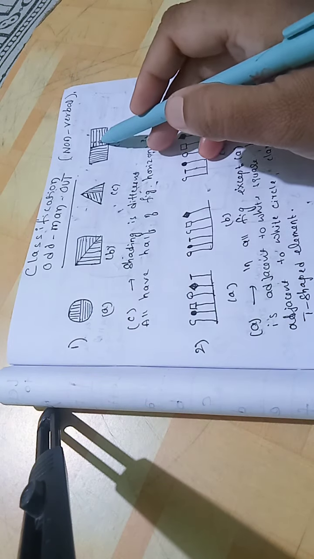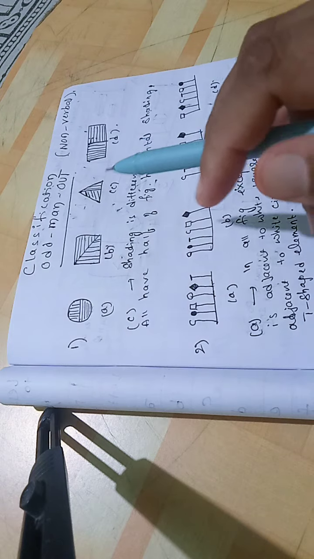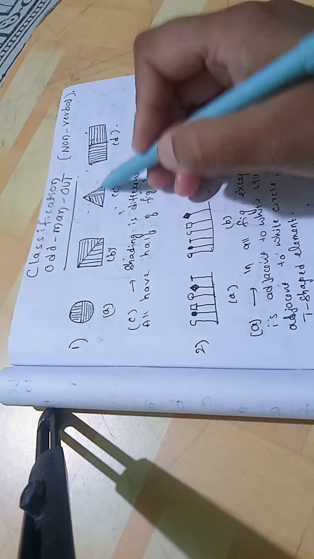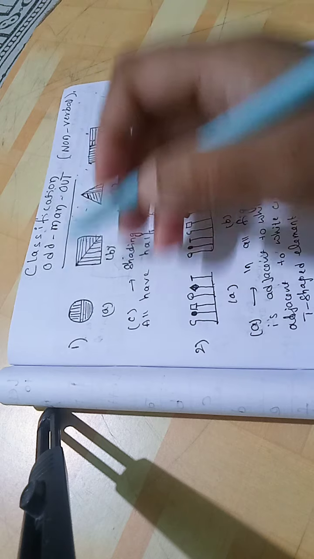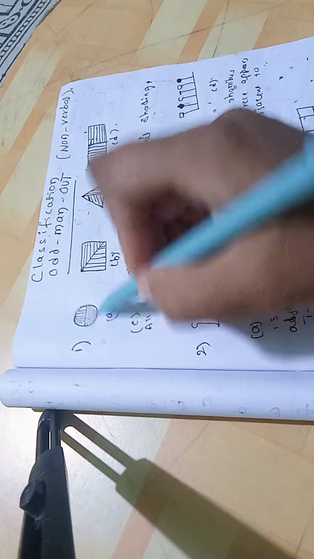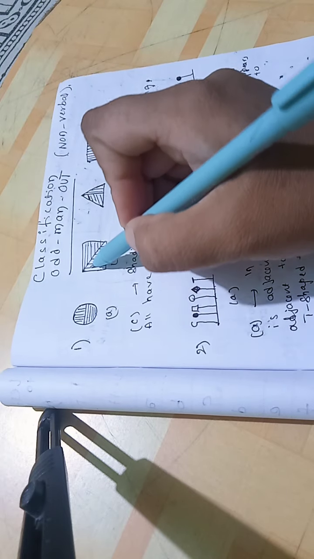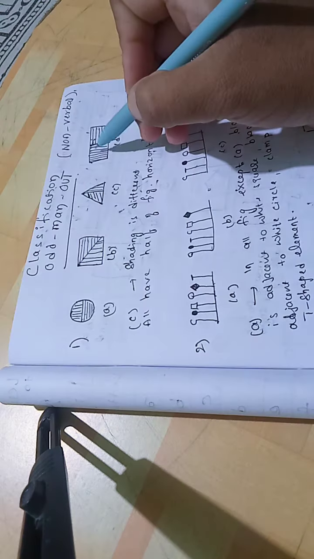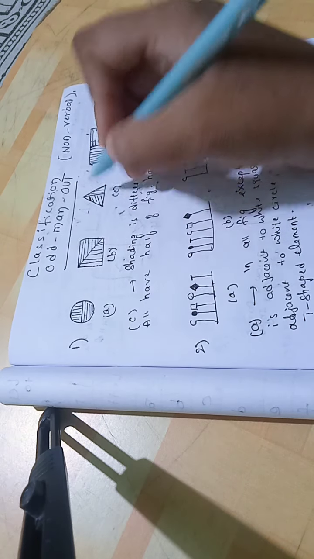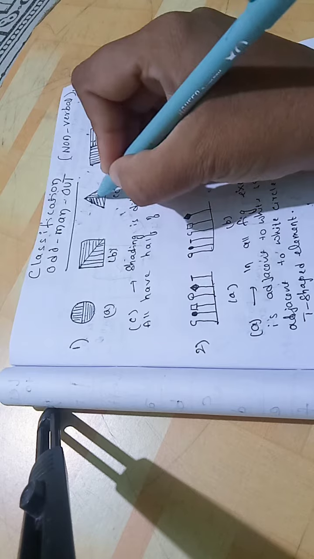So there are 4, and one will be there that is not related to the other 3. So we have to find that. Here he gave circle, square, triangle, rectangle. Now here you see vertical lines, horizontal lines, vertical and horizontal lines. But here you see these lines are in such a way.